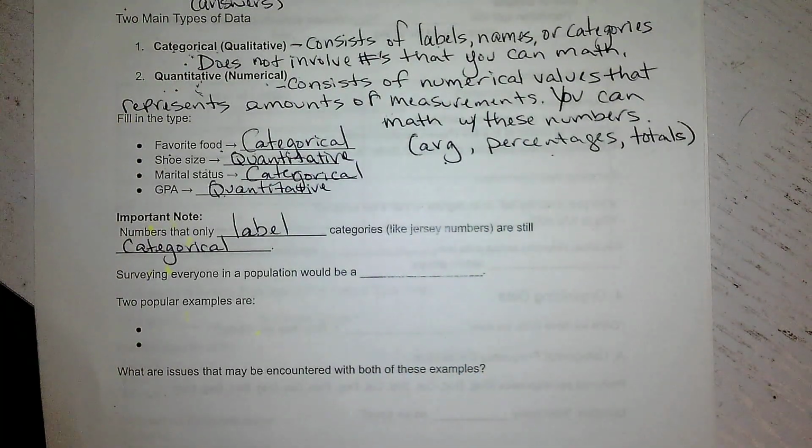If I took zip codes of everyone in our class, could we take the average of that? Could I take 2 zip codes from different locations and take the average and find out the middle city? No.